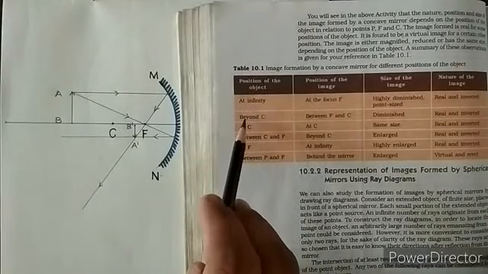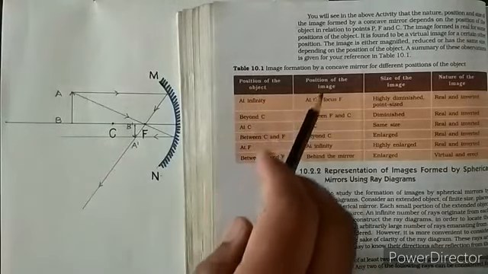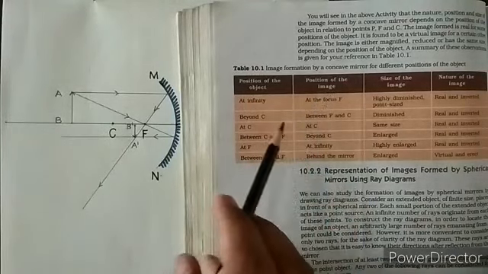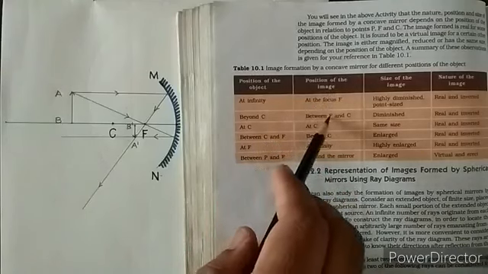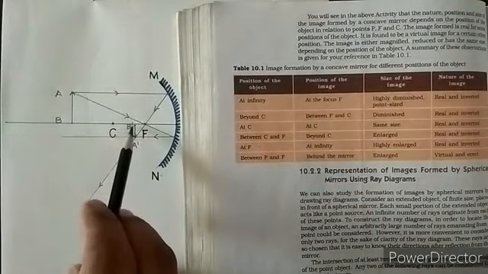Position of the object is beyond C. Yes, beyond C. Now position of the image. Where is the image formed? Image is formed between F and C. Yes, correct. Between F and C the image is formed.